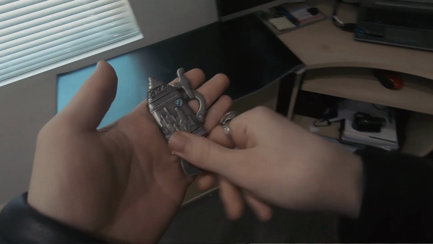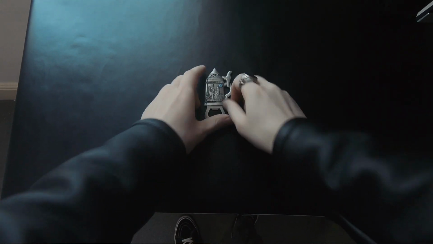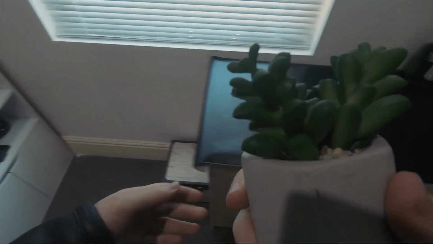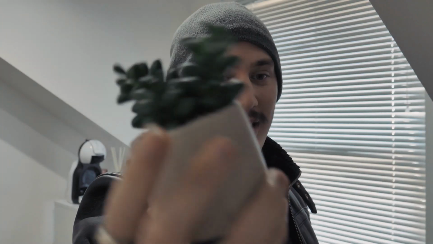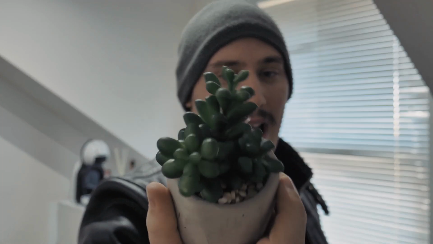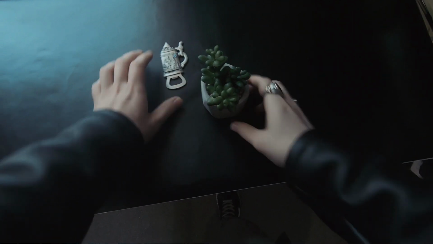So first of all, I'm going to start with this beer opener, which is from Germany. One of my friends brought me this back from his little holiday while I was out with his uncle and auntie, so appreciate that, brother, thank you very much. And then next I'm going to start with this awesome plant, which as most people will know is always in my videos and pictures. So I'm just going to pop that at the side there.